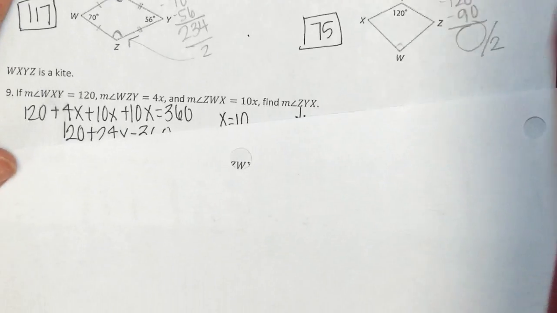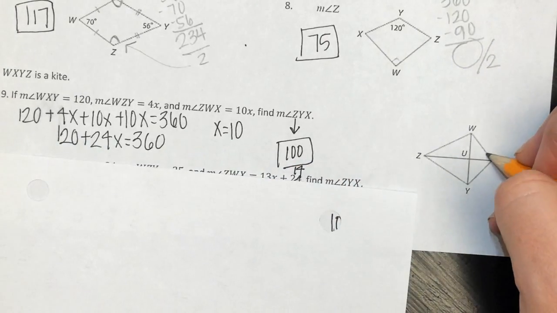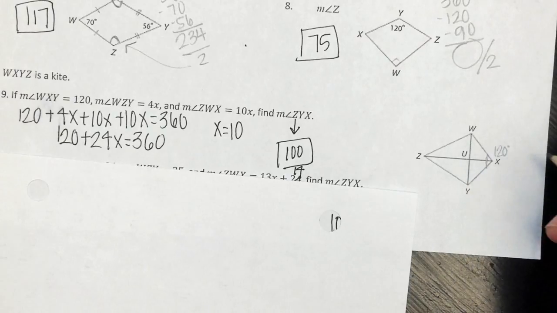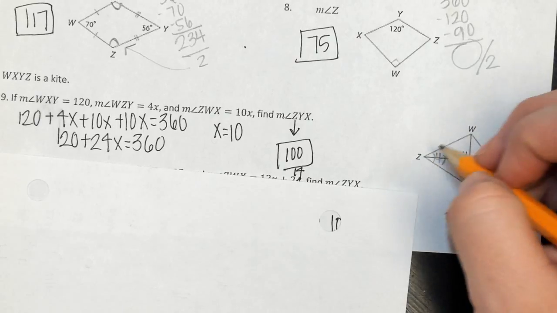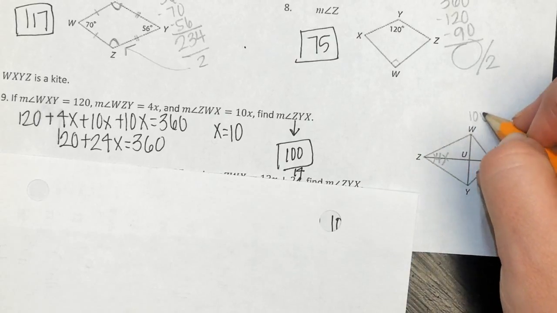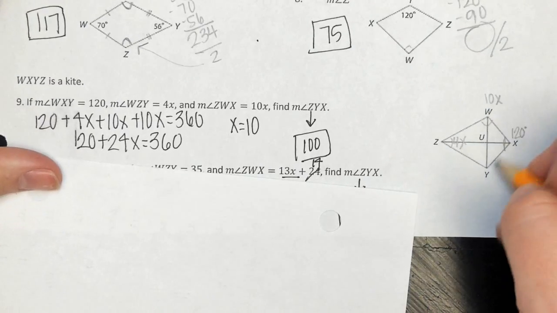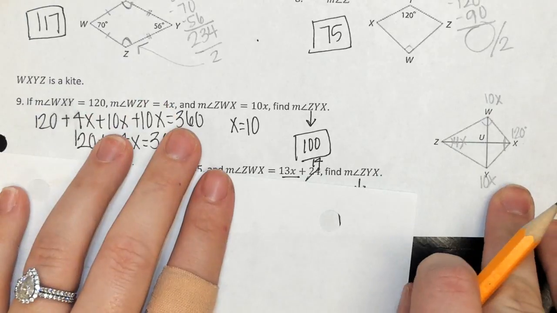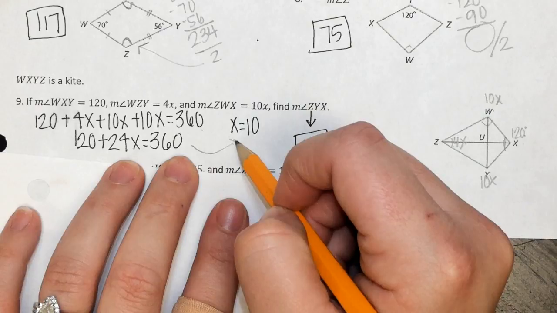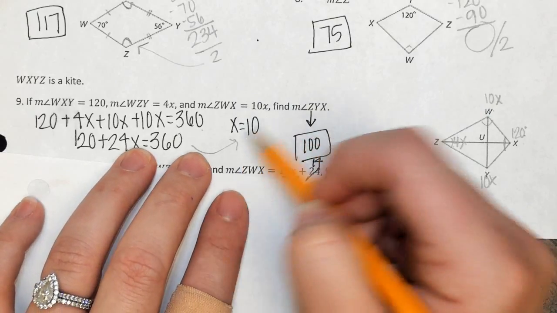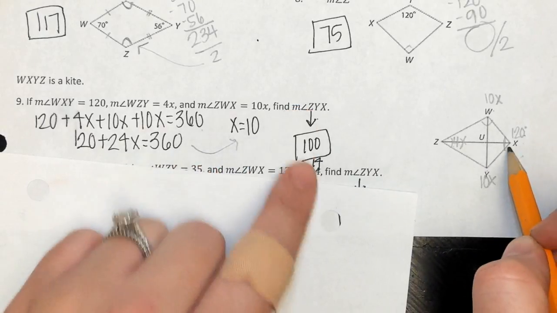All right, and number 9, WXY is this right here. See, this is 120. WZY right here is 4x. ZWX is 10x. Well, notice they didn't give you this one. But you know whatever W is, Y is the same thing. So you have 10x. Okay? So you have to add all of these up and set it equal to 360. You should get x equals 10. Once you get x equals 10, plug it back into your ZYX, which is right here, and you get 100.